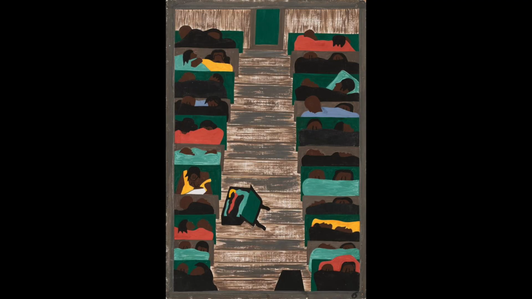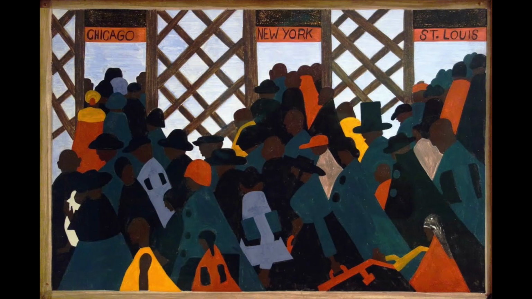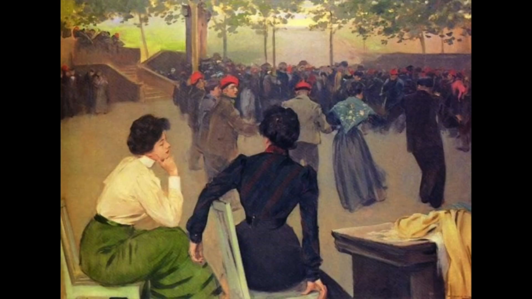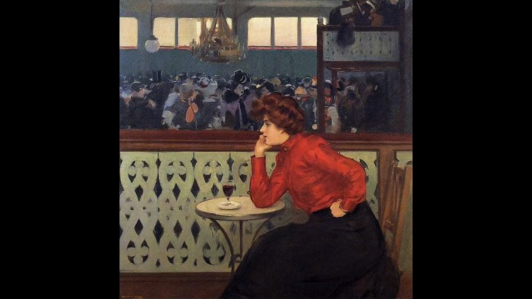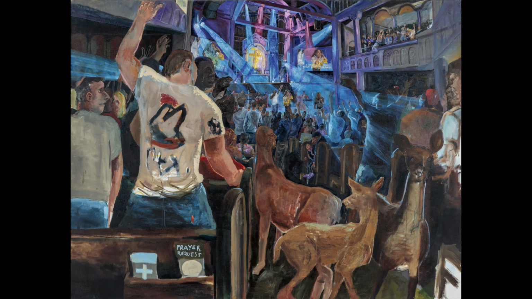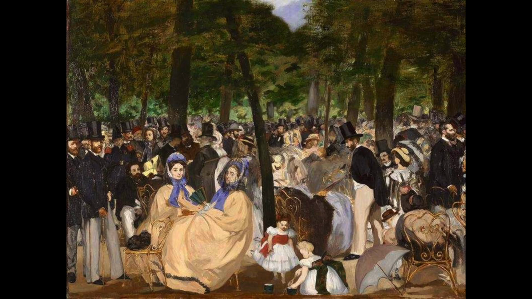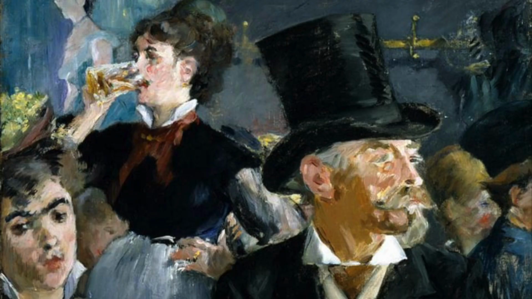Maybe your figure is just one of a multiplicity. These are Jacob Lawrence and his very famous Migration Series. These are Ramon Casas, who I love, Celeste Dupuis Spencer, and Manet. There are many, many different ways you can create a crowd scene.